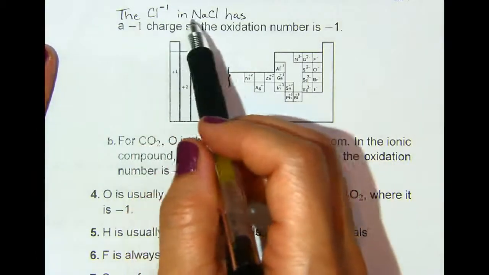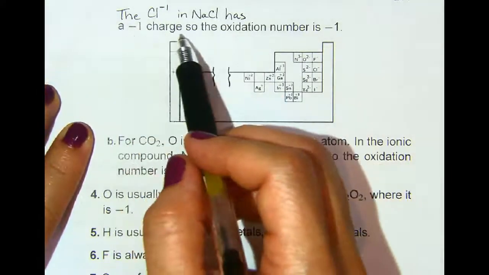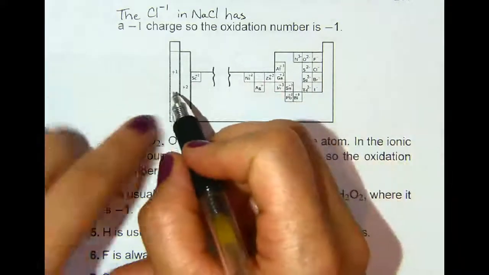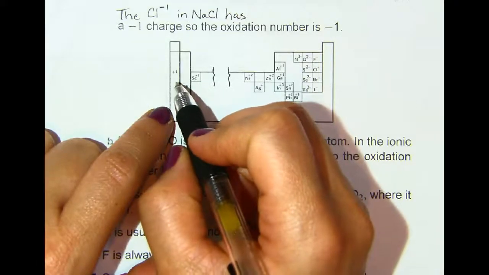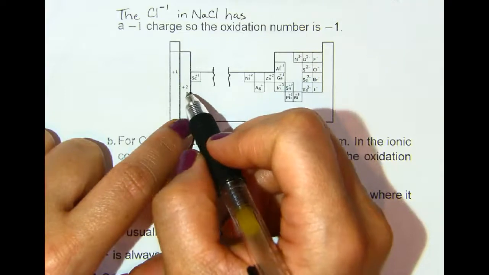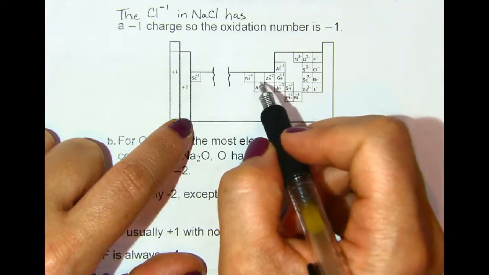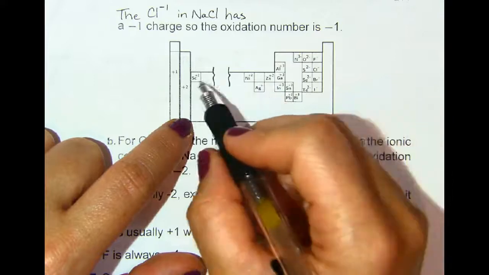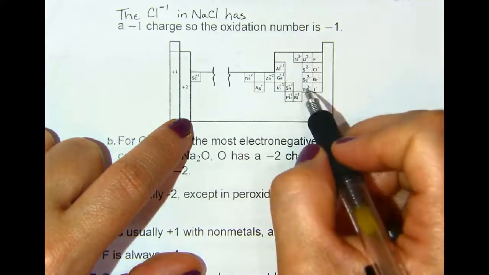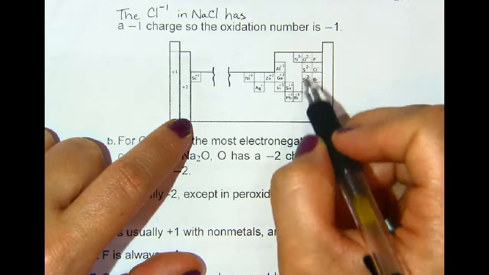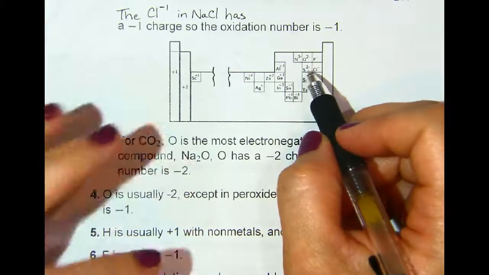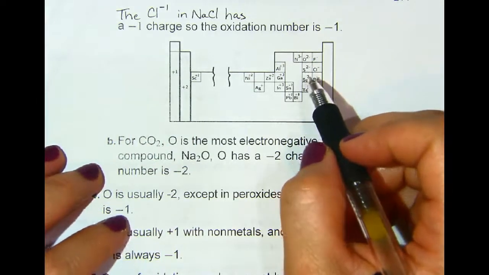The chloride in sodium chloride has a -1 charge, so the oxidation number is -1. So if you look on the periodic table, anytime you have an alkali metal, it's going to have a +1 oxidation number. An alkaline earth metal will have a +2. These, of course, have varying oxidation numbers that you'll usually get told. These are going to have a +3, and then over here you're going to typically use -1, -2, -3, unless of course there is a change in electronegativity comparison between the two elements.